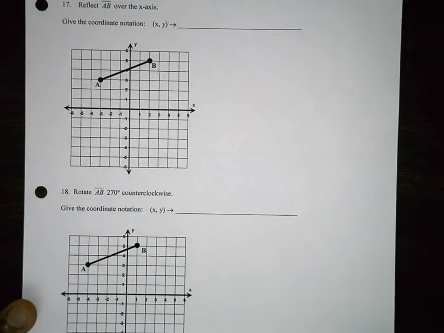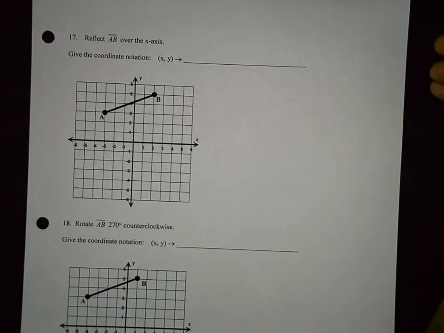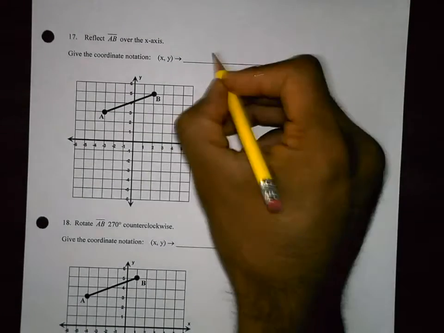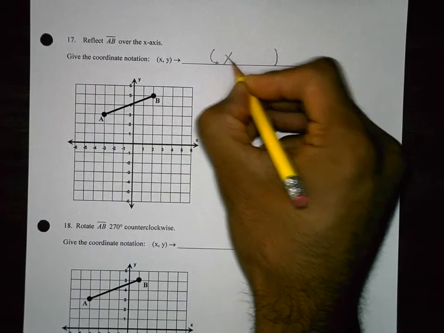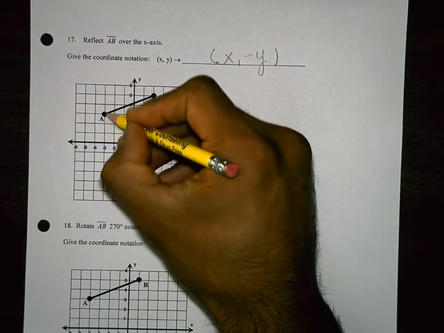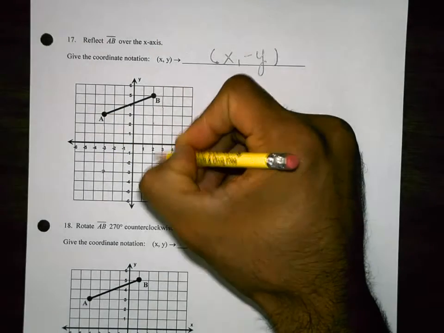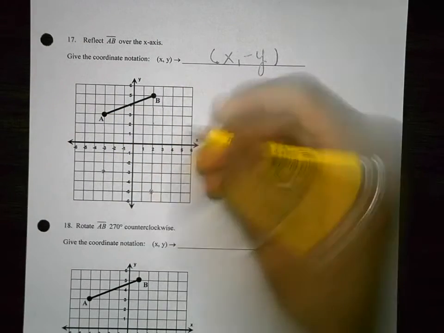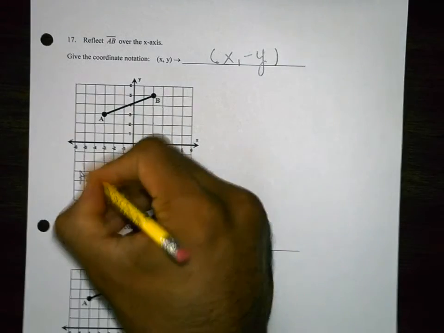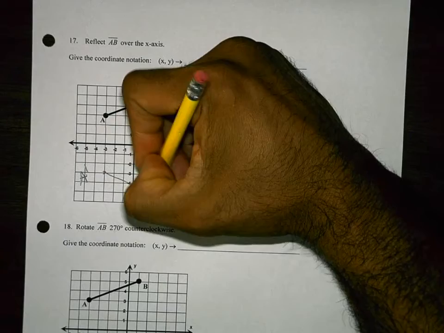Last couple, look at number 17. Reflect over the x-axis and give the rule. So if you remember, if you reflect over the x-axis, you change the y values to negative. So 1, 2, 3, 1, 2, 3, 4, 5. It's B prime, A prime. And draw a shape. In this case, just a line.